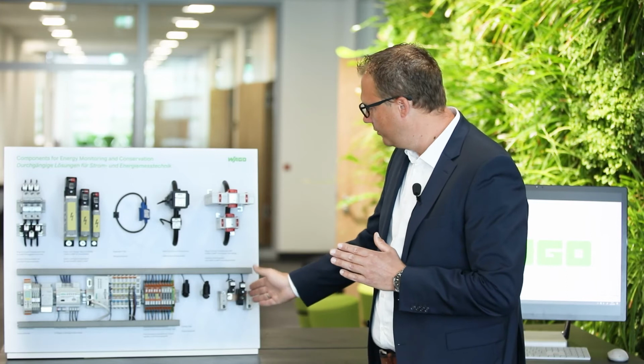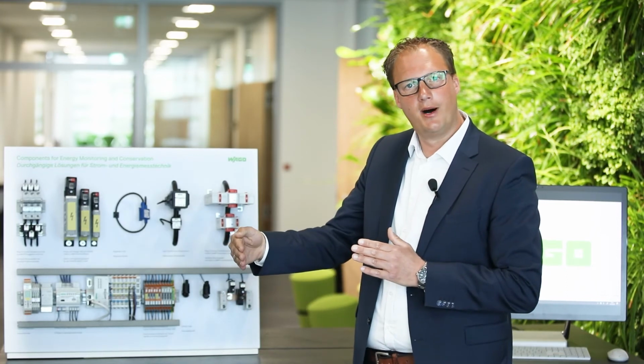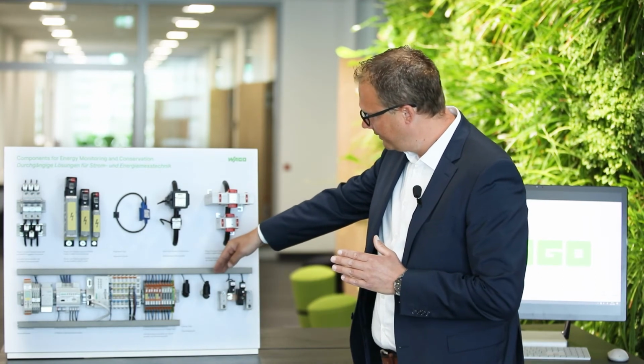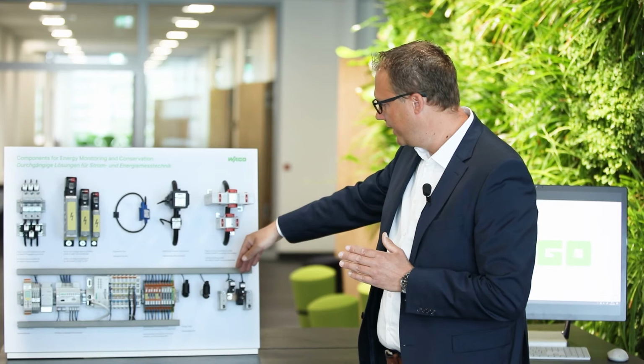The other one is a voltage tap that you can mount or connect directly on the bus bar. And you have here the same function as in the current and voltage taps. You have the integrated fuse directly at the connection point.